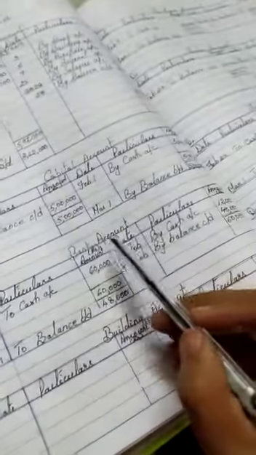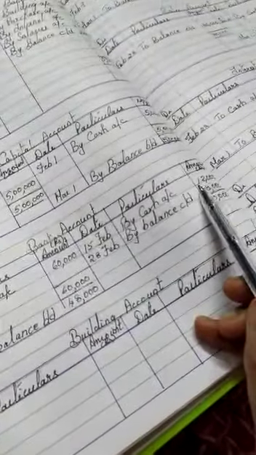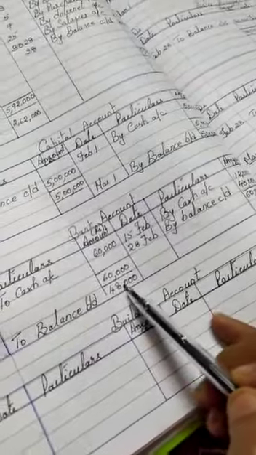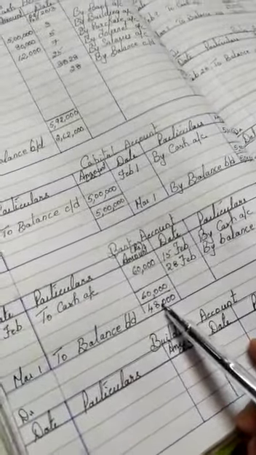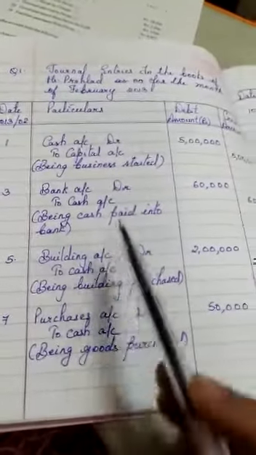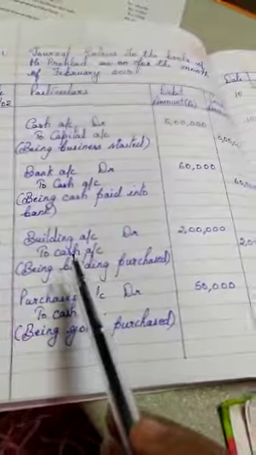Okay, in the bank we have deposited 60,000. From that 60,000 we have taken out 12,000. How much bank balance is still there with us for the month of March? It is 48,000. Okay, so here we close our second account, second entry as well. Then we have building to cash, that is purchase of building. Cash, already we have posted. In building account we have to post cash.